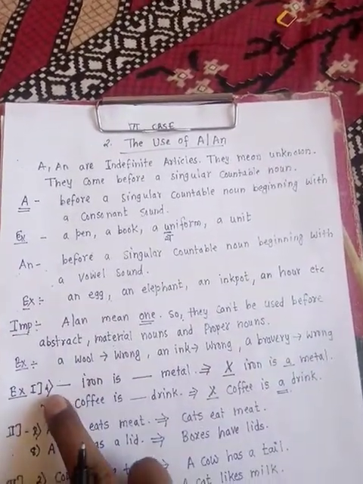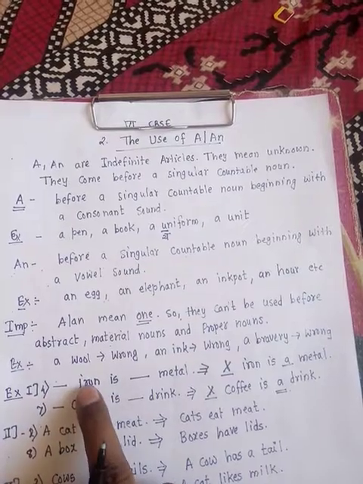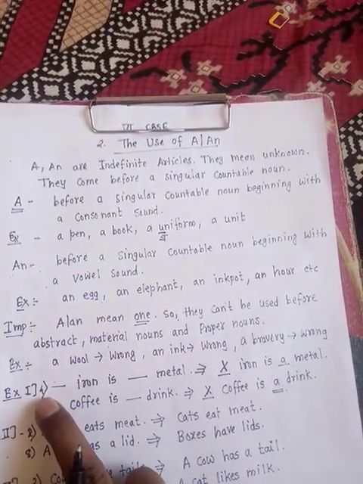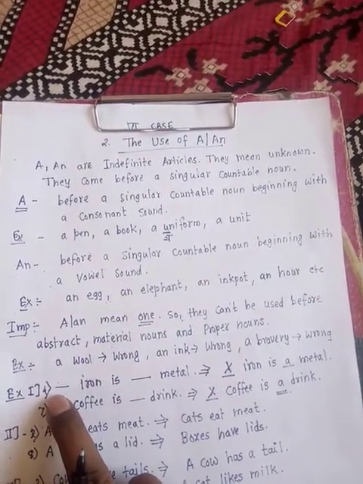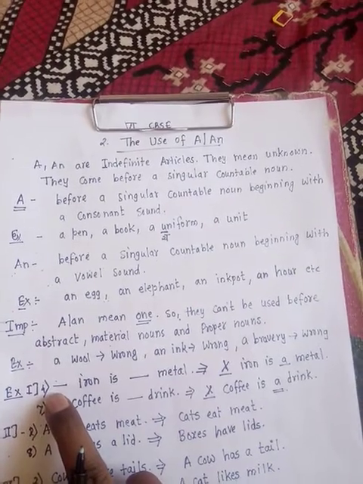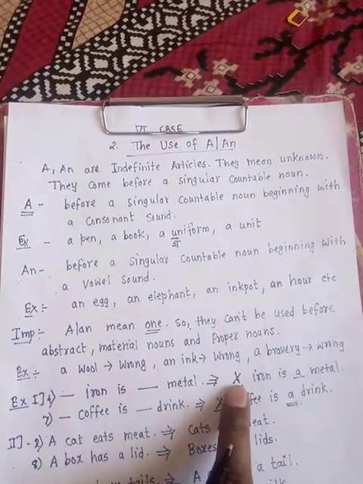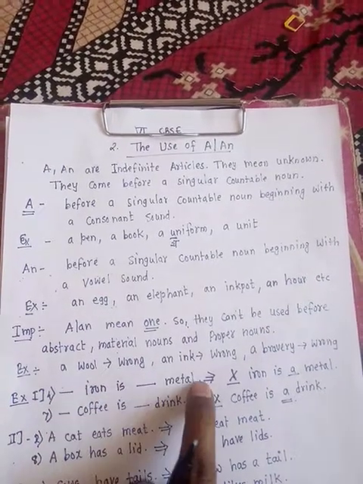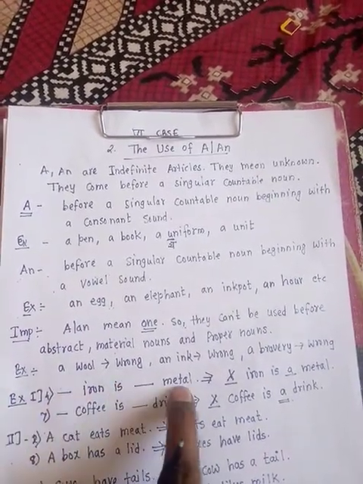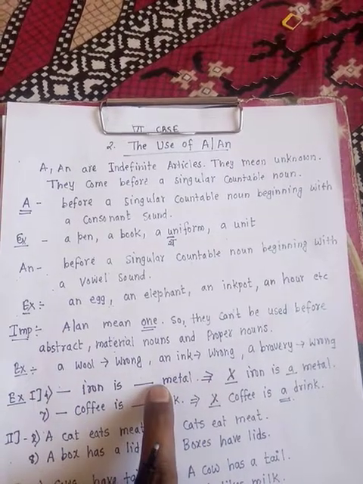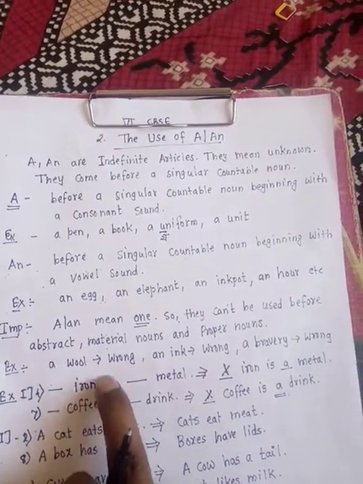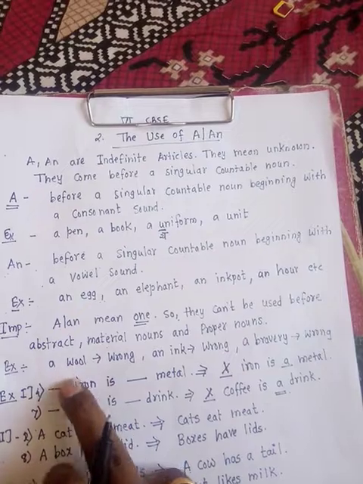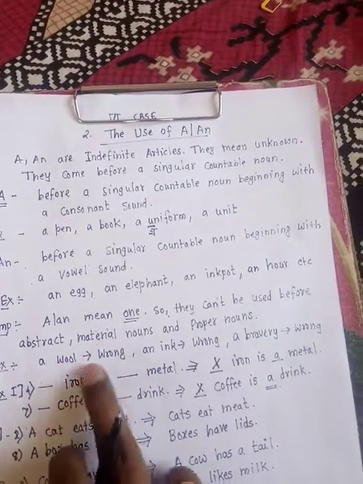Now from the exercise I have solved some examples. In the first question, you have to use a and an wherever possible, and where it is not possible you have to mark a cross. First example, iron is dash metal, dash iron is dash metal. Two blanks are given here. So now look at this noun iron. Iron is a name of metal, but can we count iron in number?